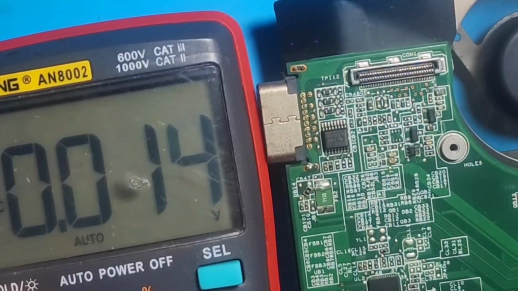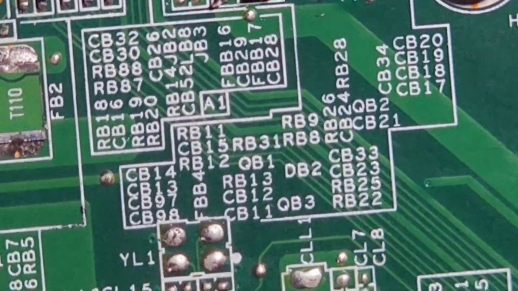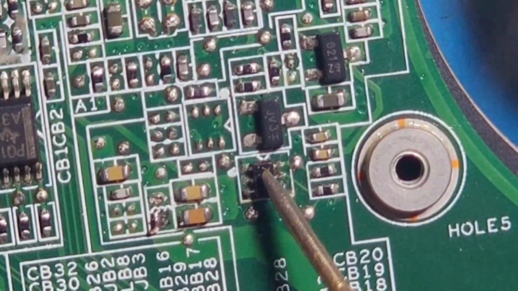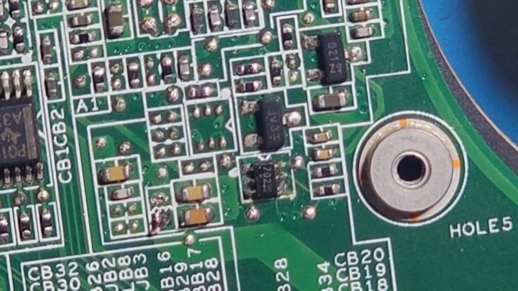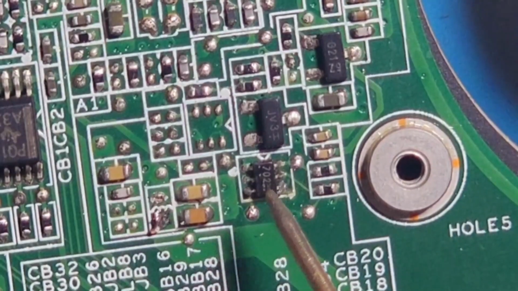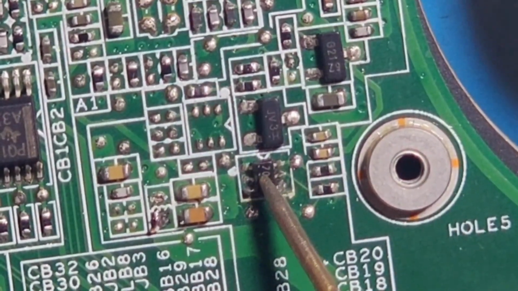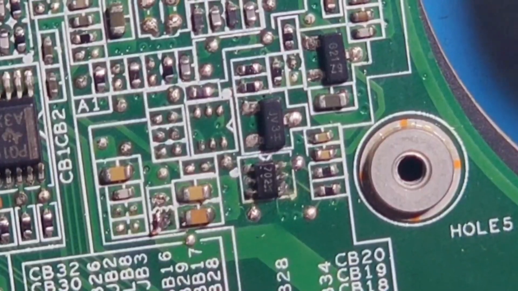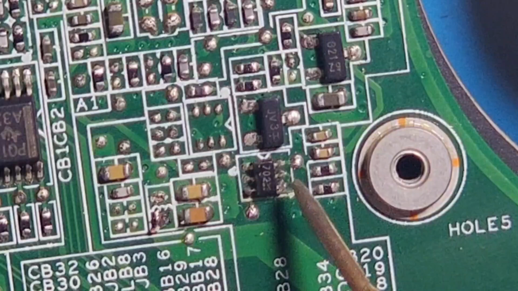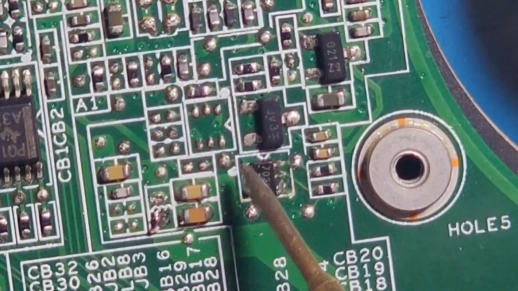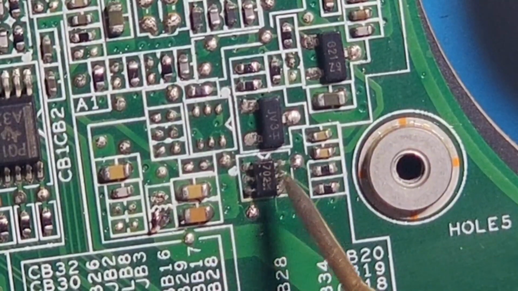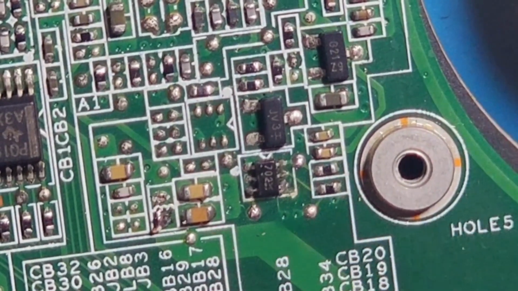You can see this is the QB3A. So we have to check on pin number 1. Okay, it's not pin number 1. It's, yes, on pin number 2, or else it should be on pin number 1, 2, 3, 4, 5. So on pin number 2 or on pin number 5, we need to check there should be at least 3 volt.